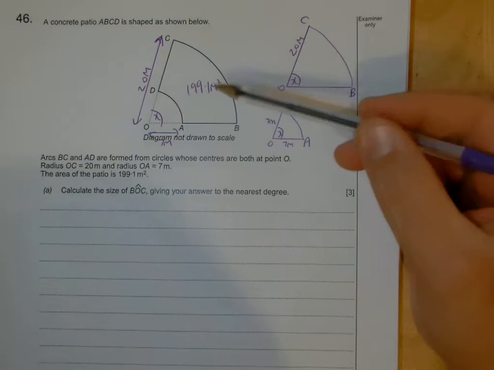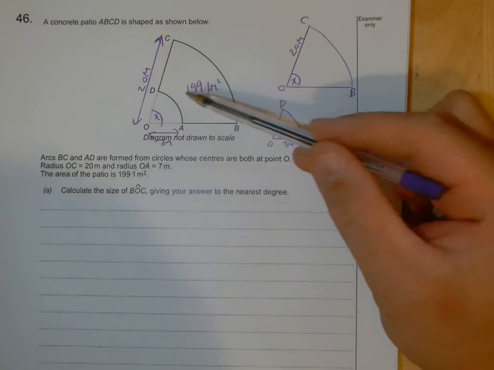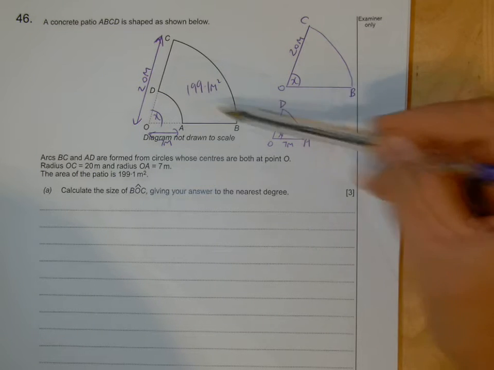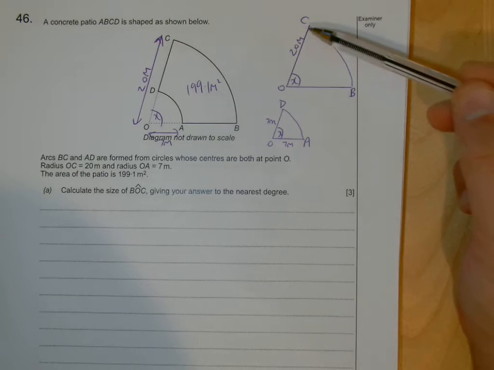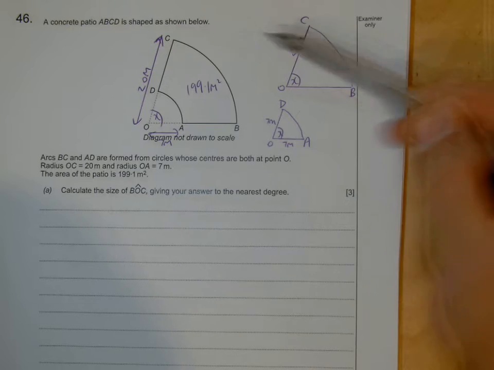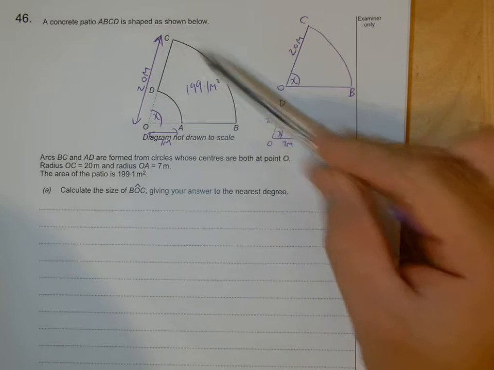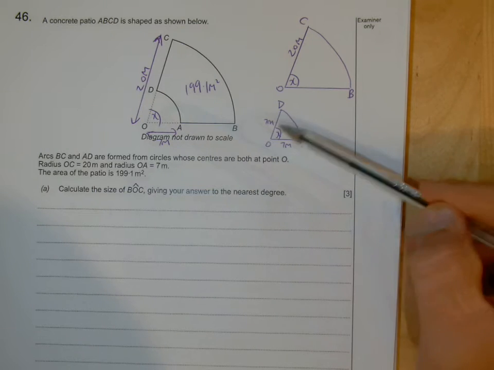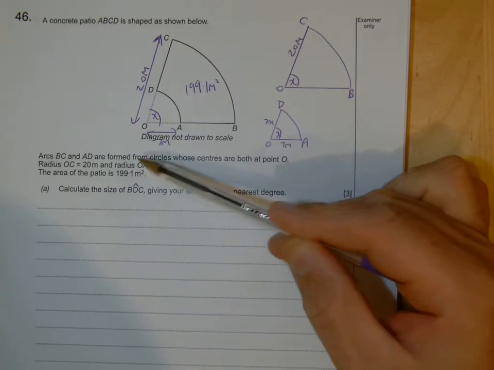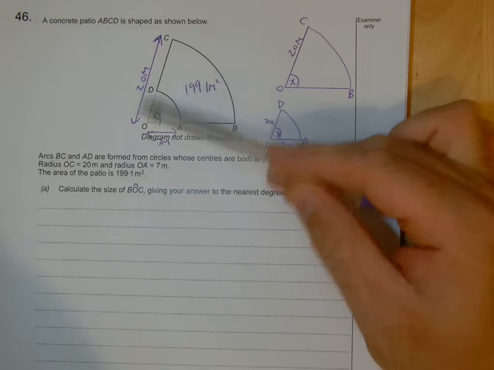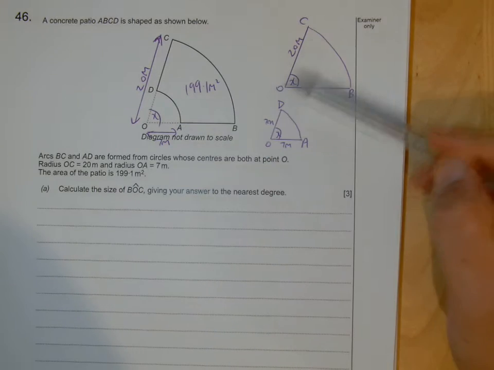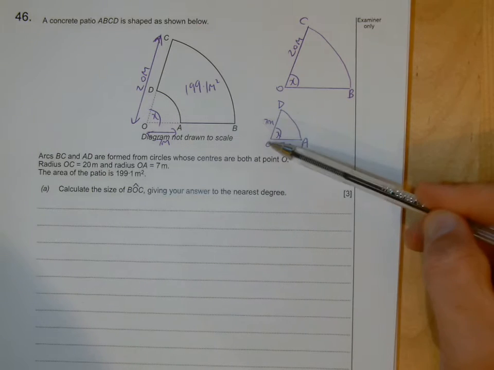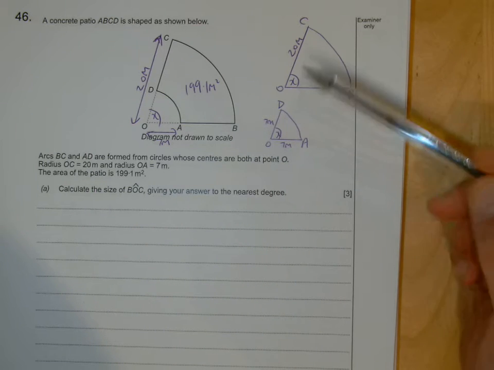Okay, so we've got a sort of challenging question here where they give you the area of this patio. You've got to think of this patio as starting off with the larger sector here, which would be the whole thing, and then you're cutting out this smaller sector, which I've tried to draw here. They give you all the values, so we know, for instance, that O to C is 20 meters, and the smaller sector, O to D, is 7 meters.